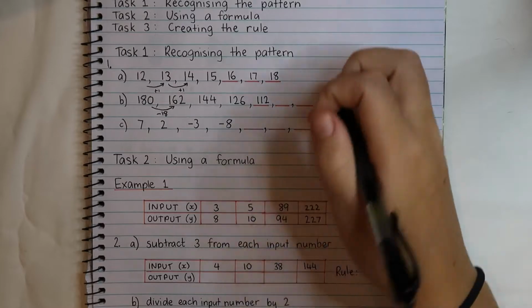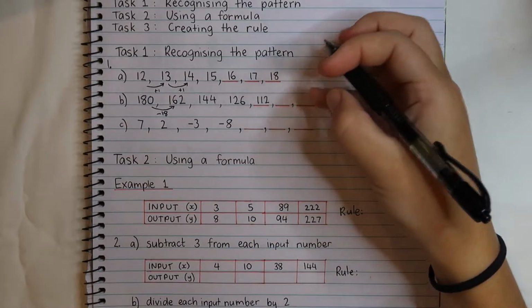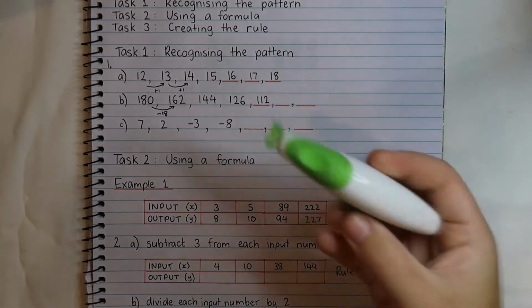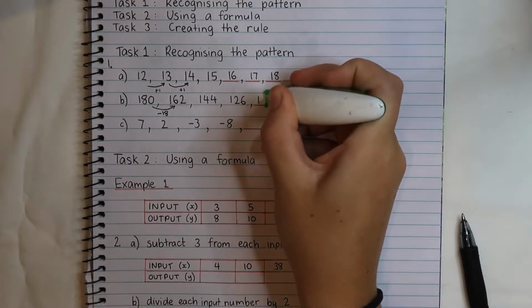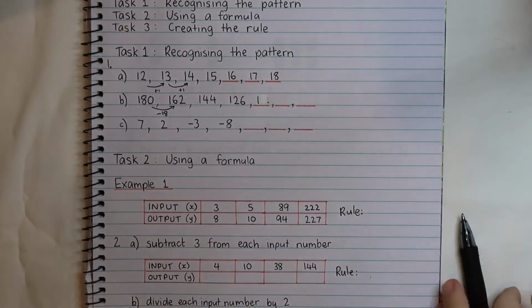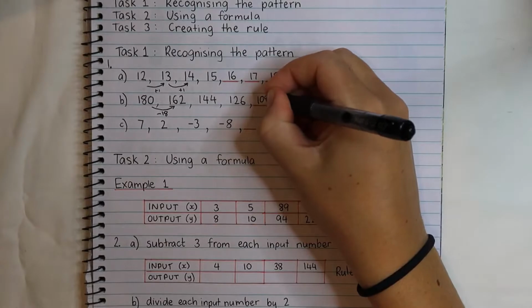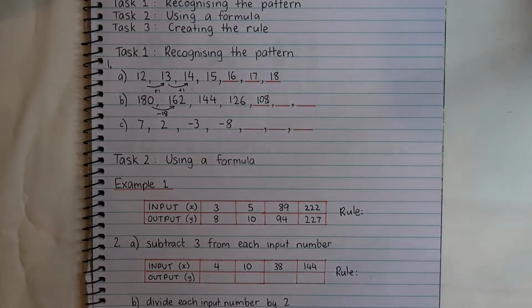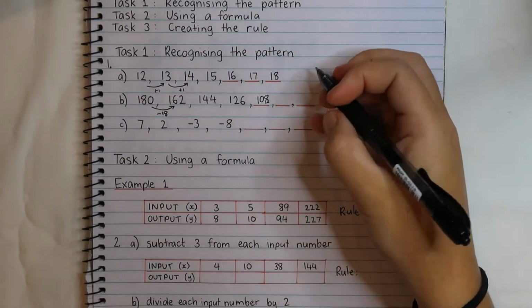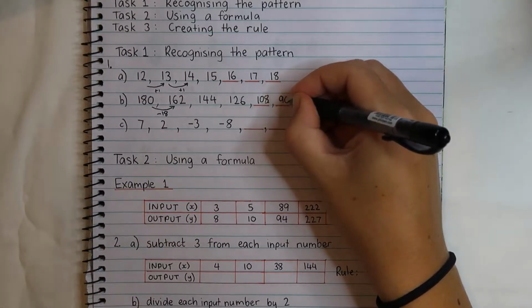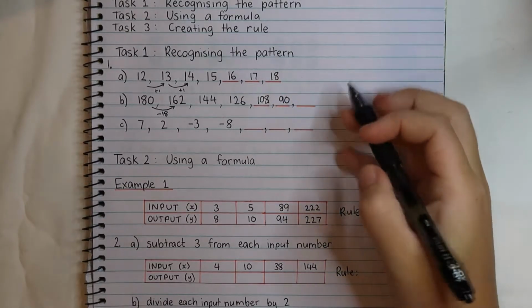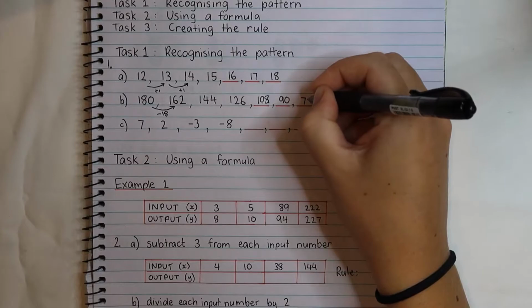108 minus 18, which is 90. 90 minus 18 is 72.